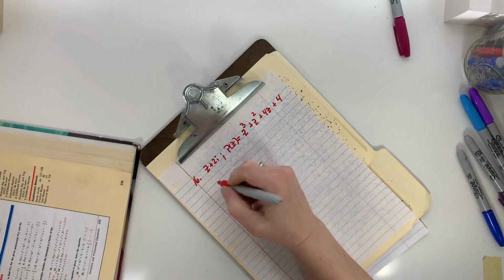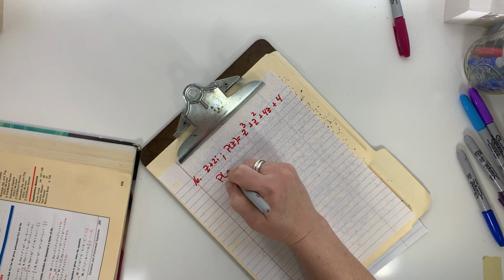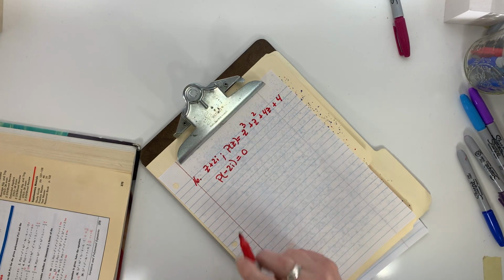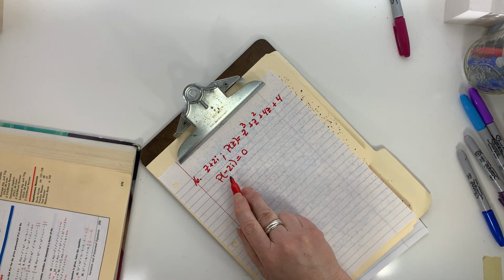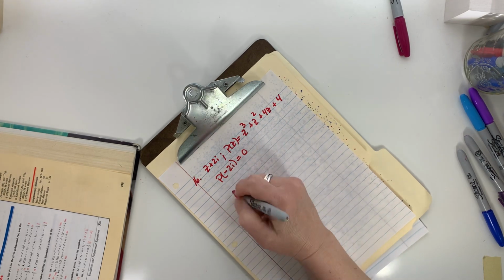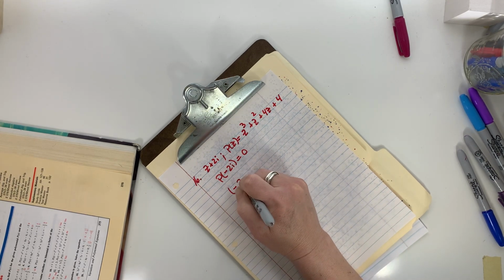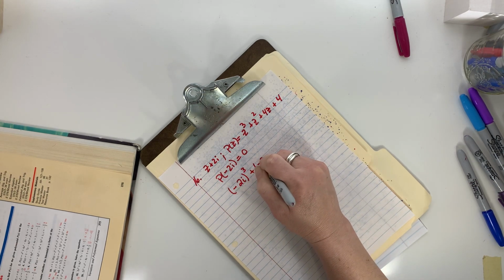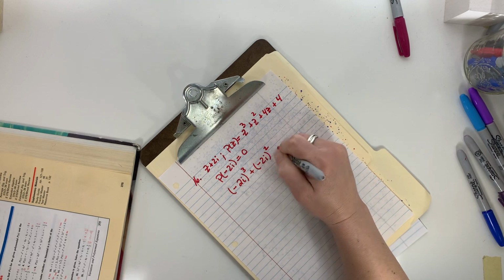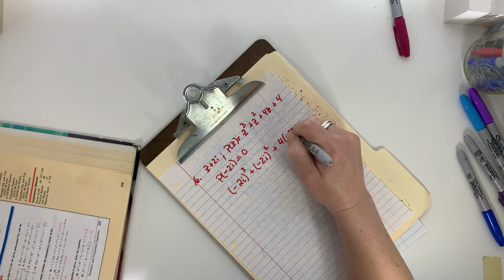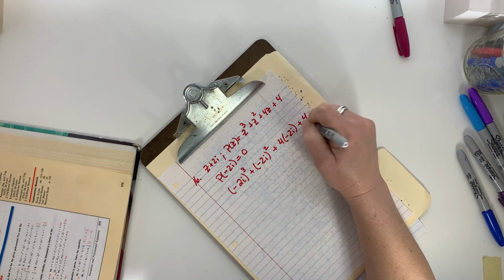So what we need to know is, is p of negative 2i equal to 0? Remember, you have to change the sign there, okay? So I don't know. Let's take a look. So we have negative 2i raised to the 3rd power plus negative 2i raised to the 2nd power plus 4 times negative 2i plus 4.